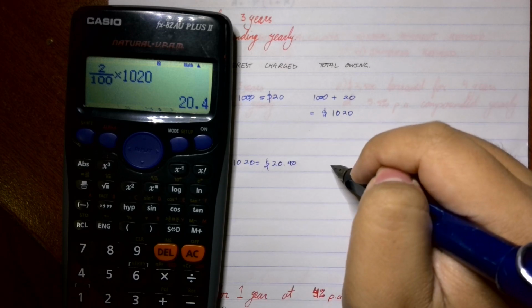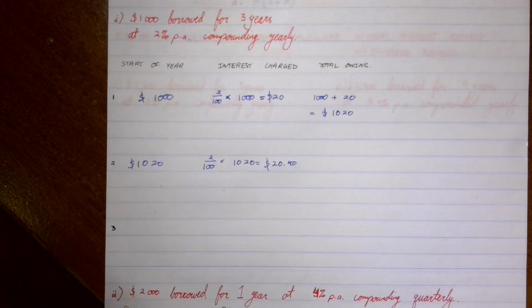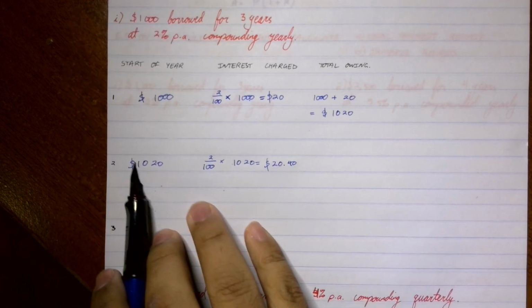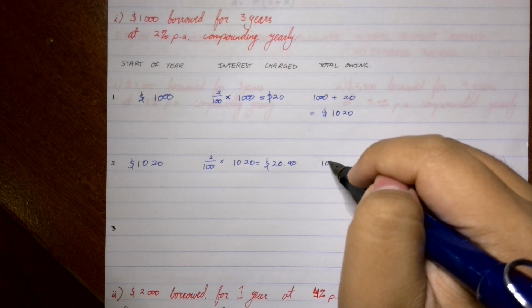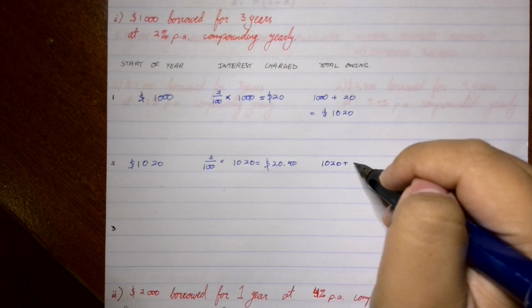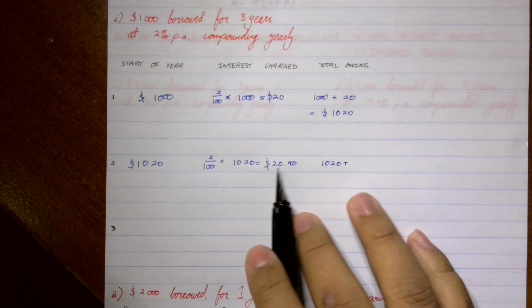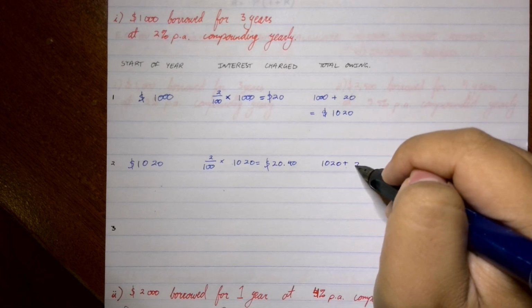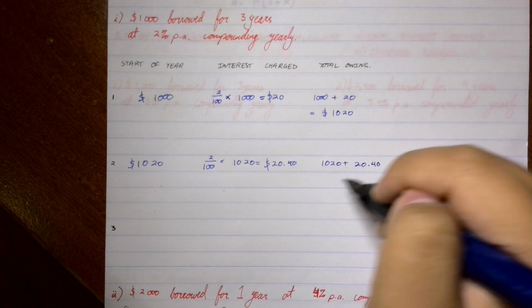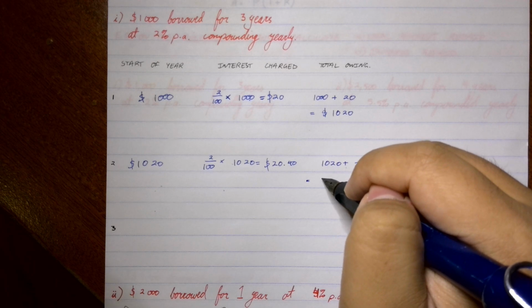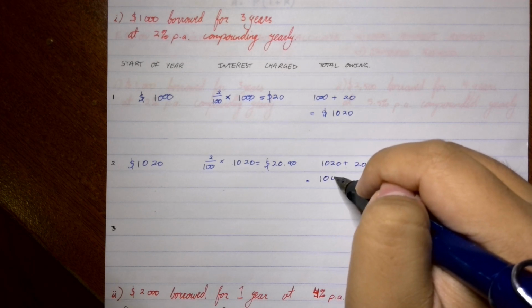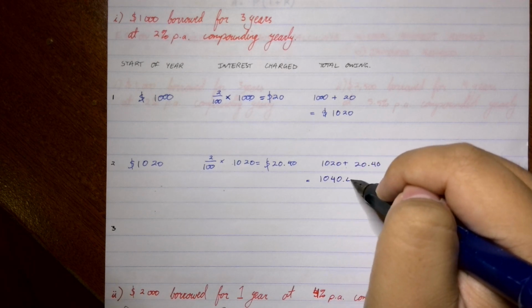So the total is the amount we had at the beginning of this year, $1,020, plus the interest on this year, $20.40. So in total we get $1,040.40.